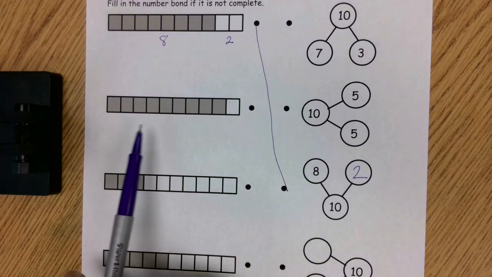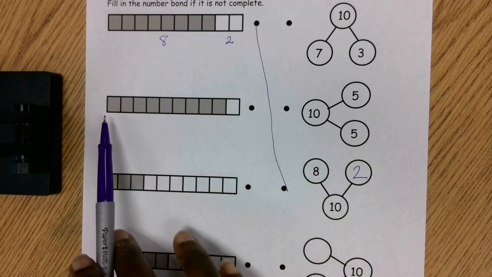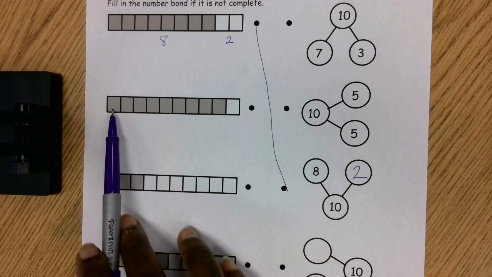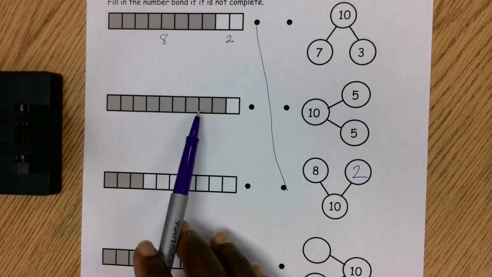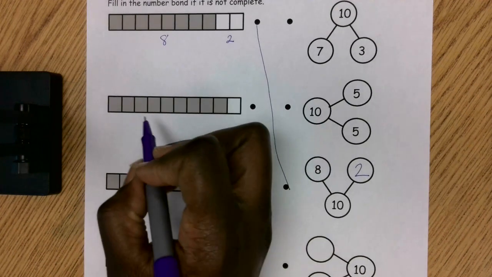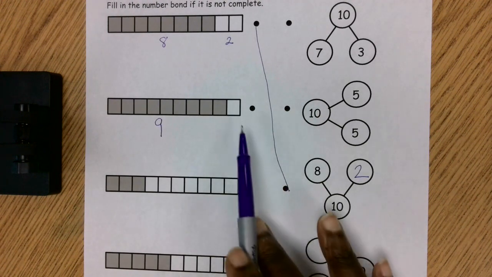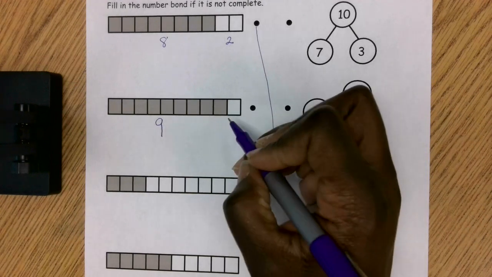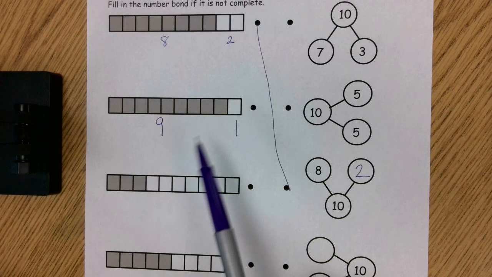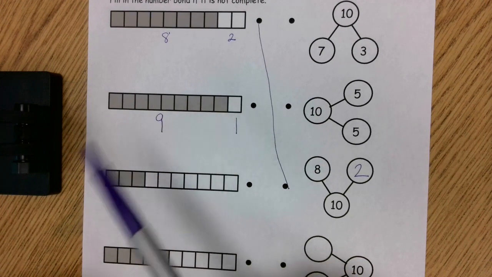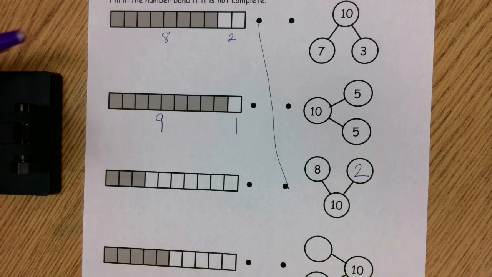Let's look at our next 10. We have how many that are shaded in? Let's count them. 1, 2, 3, 4, 5, 6, 7, 8, 9. So out of this 10, 9 are shaded in. How many are not? 1. So when we look, we have 9. And how many are not shaded? 1.